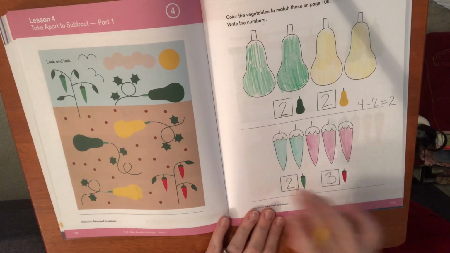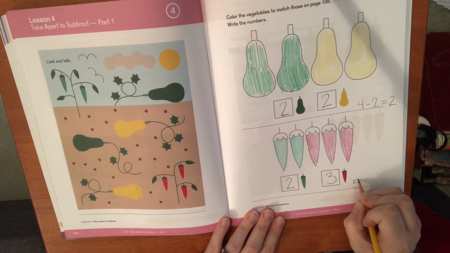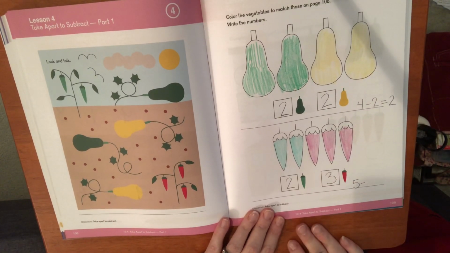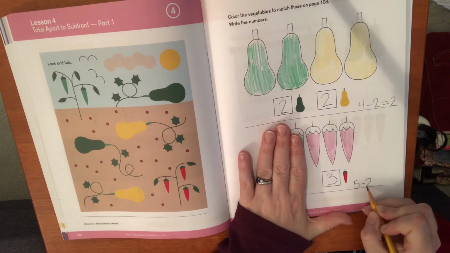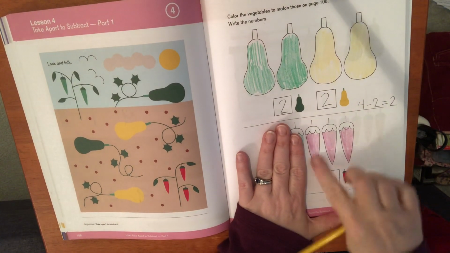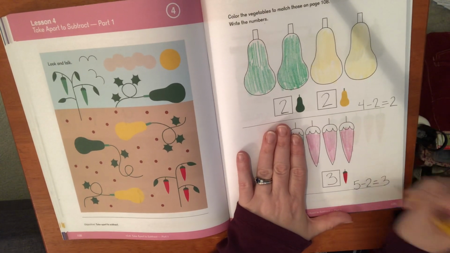So if I have 5 peppers to start, I'm going to write my number sentence. So I'm going to start with my 5 peppers. I took my 2 green away. How many peppers do we have left? Yeah, I have 3 red ones left.